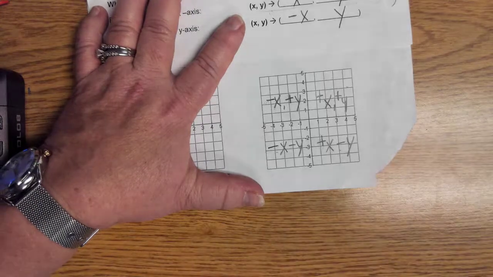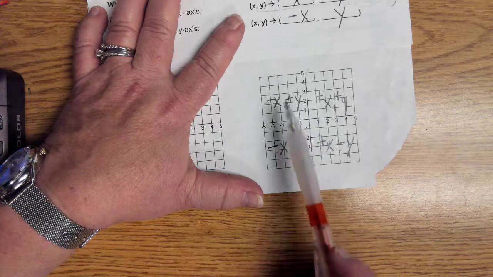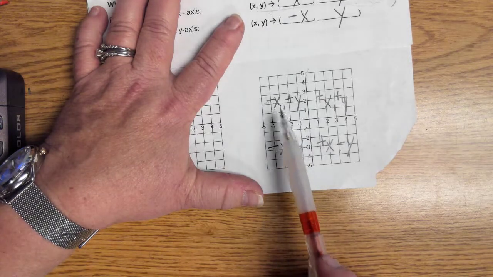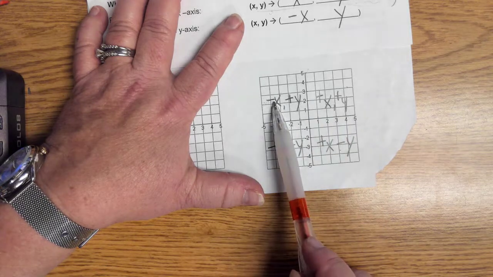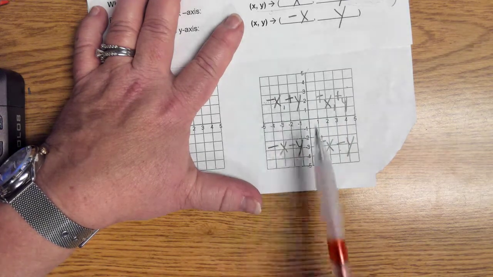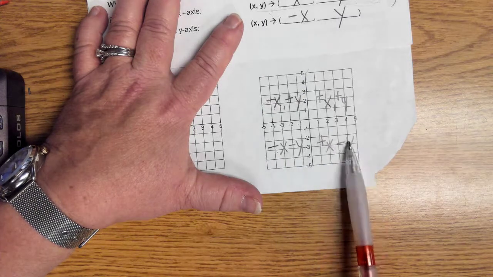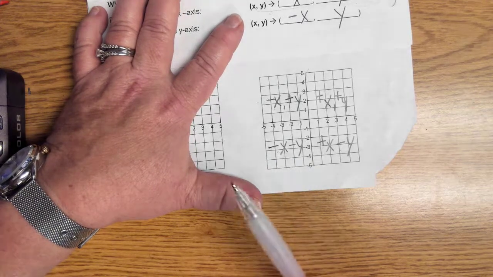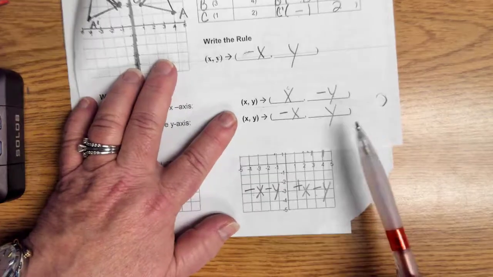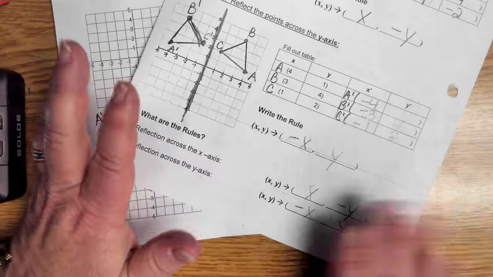So when you go over x, change y. When you go over y, we said change x, didn't we? That's what's happening when you go over. Here it's going from here to here. It changes the x, not the y. What about here to here? Does it change the x? Yes. Here to here, it changes the x, not the y. So, this works for any reflection. Okay? You can put your notes away, and we will start our practice tomorrow.